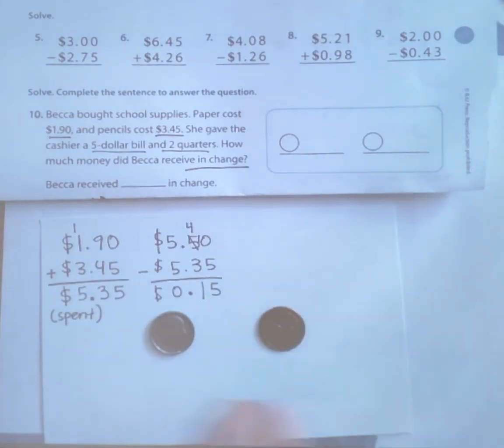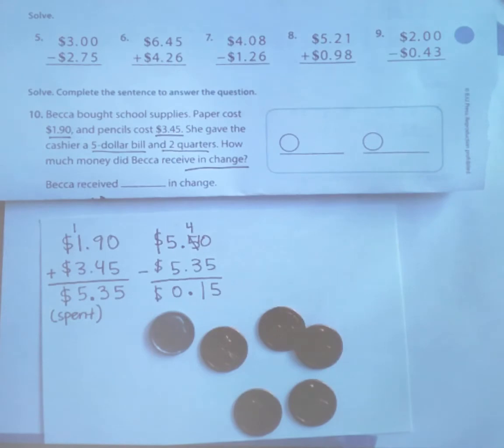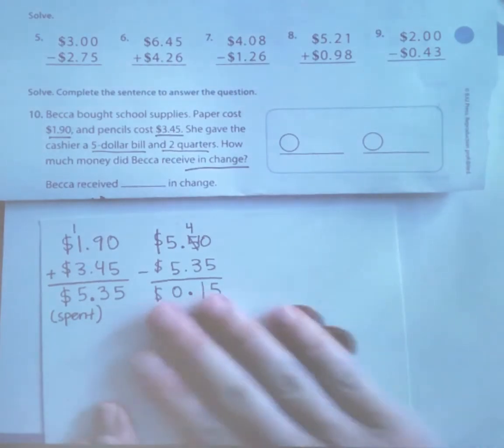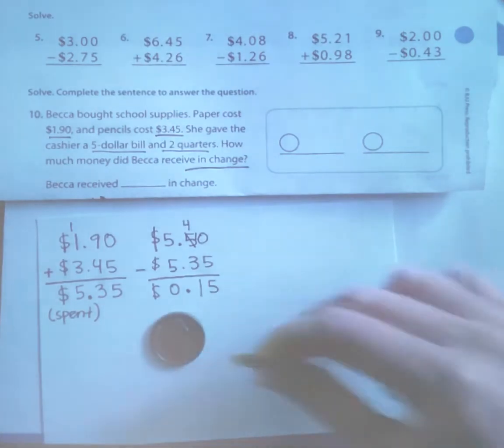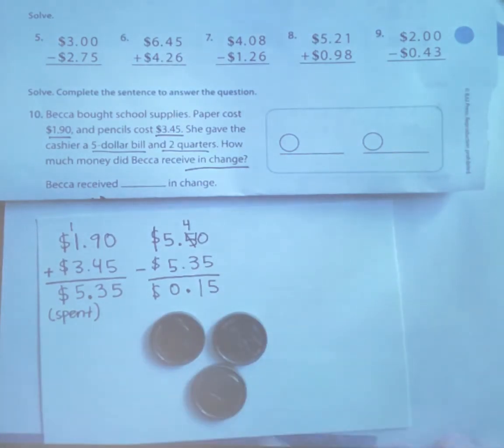I could do 1 dime and 5 pennies. Or I could do, if I wanted to use just nickels, how many would it be? Good, it would be 3. So just like we did on the first day on Wednesday, there's a few different ways that I could make 15 cents out of coins.